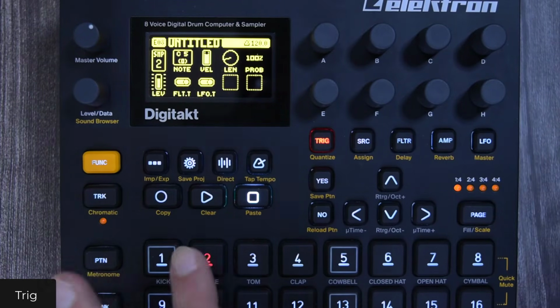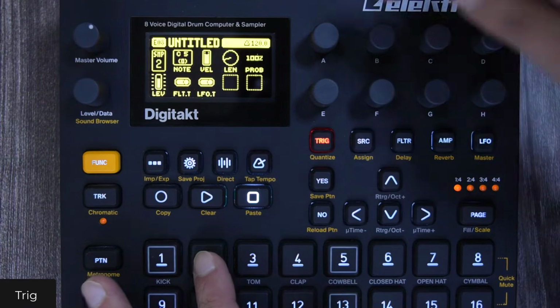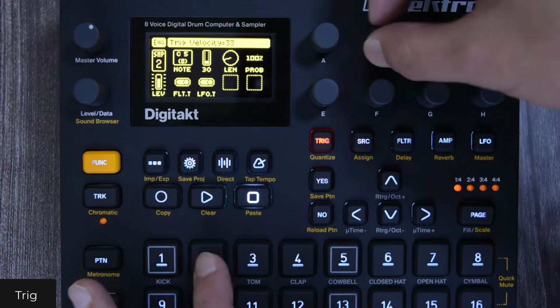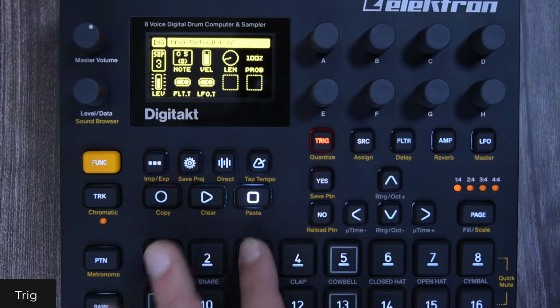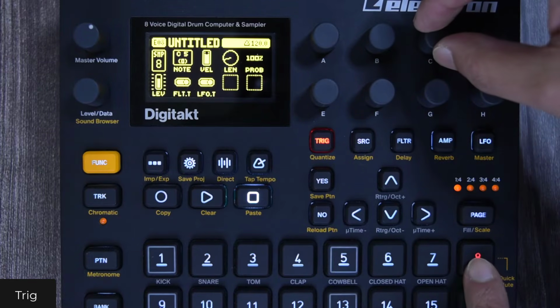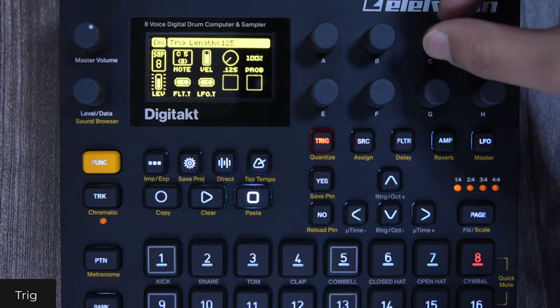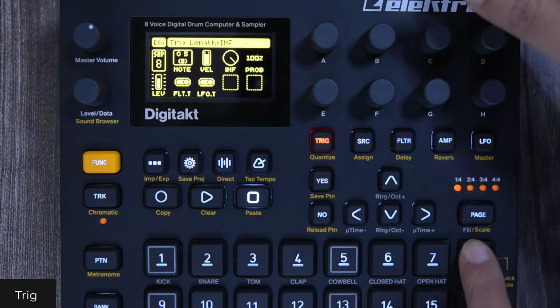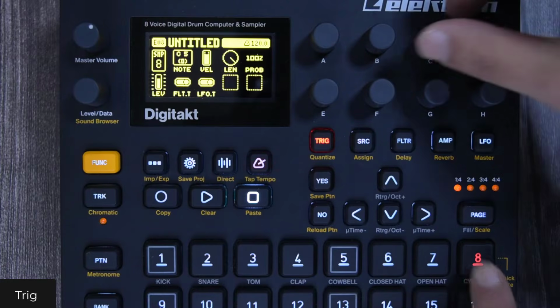When you play the keys right here, the triggers, they're not velocity sensitive, so you will need to adjust the velocity accordingly with this knob. Now, it depends on the sample that you're using. You might be using a very short sample, and all of them are very short. Maybe the 8 is not that short. So right here, you can adjust the length. If I go really down, it's going to be much shorter. If I go to the other side, notice it's just completely the same. So this is the trigger.